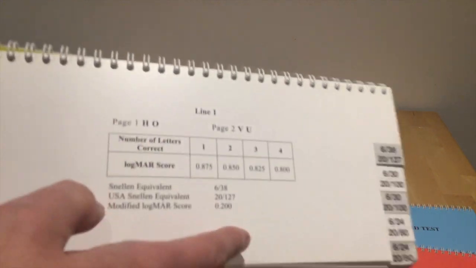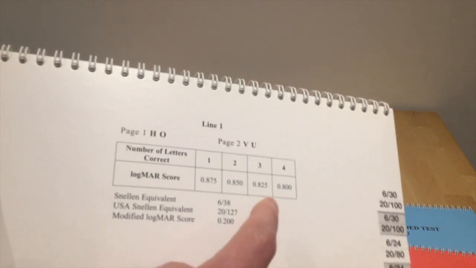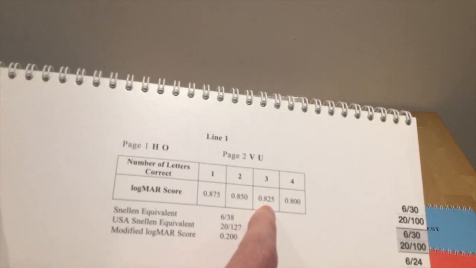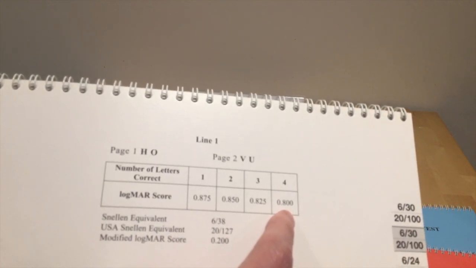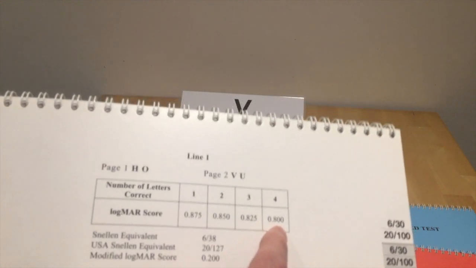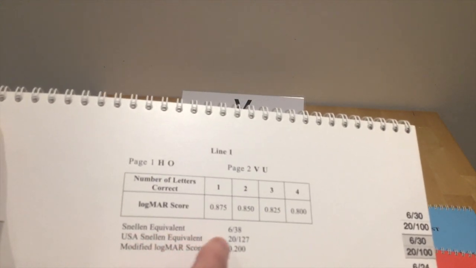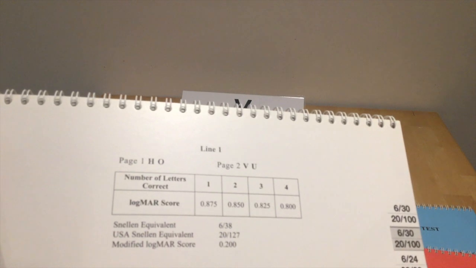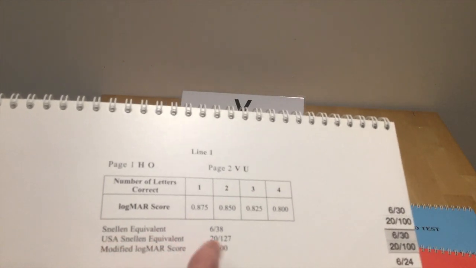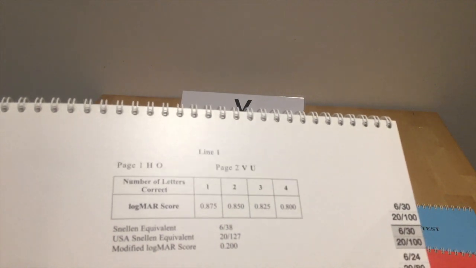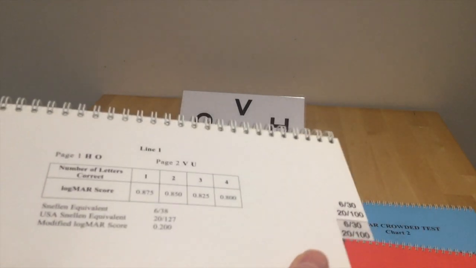We don't know about 3 and 4 because we haven't done it yet, but if we flip it over, we've got page 2 and V and U, that's correct. So if they get 3 letters correct, it's 0.825. If they get 4 correct, it's 0.8. The Snellen equivalent is 6/38. And in US Snellen equivalent, it's just the same, but it's in feet.